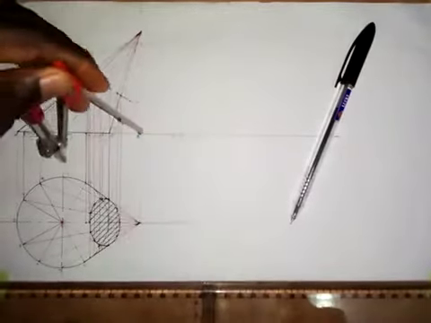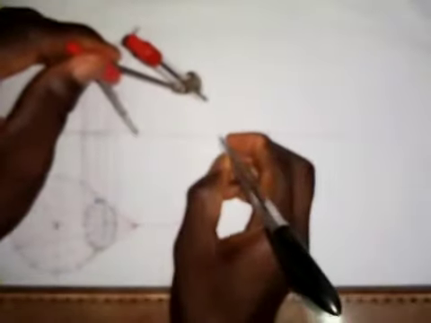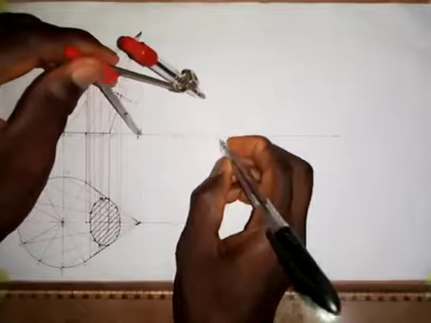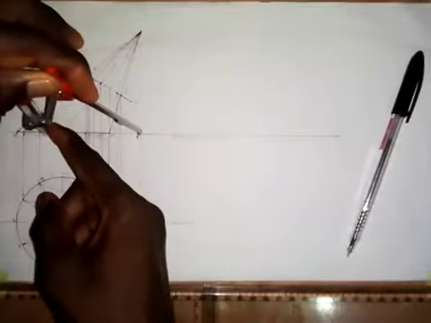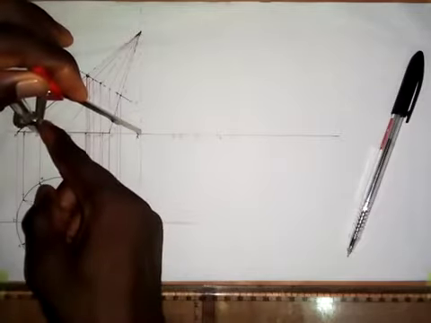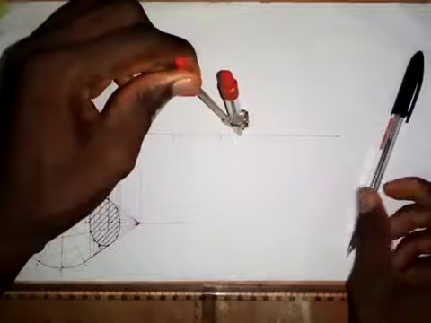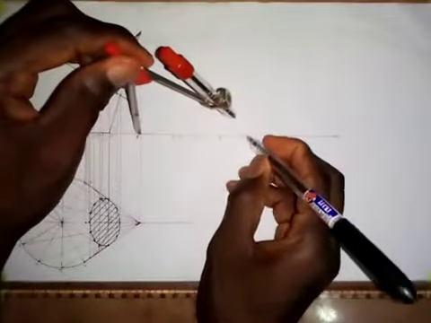This is the point, so I will make an arc here and write 3. Then 4 prime, from A to 4 prime. I will make an arc on this line and write 4.